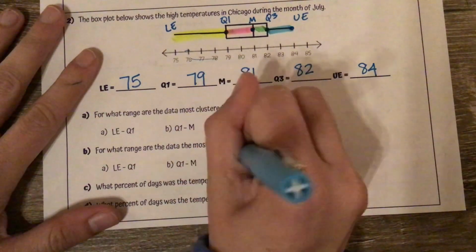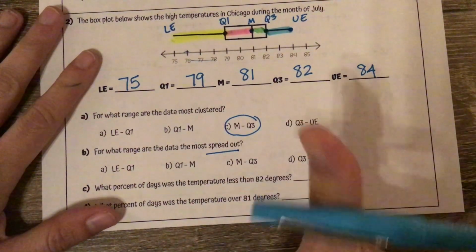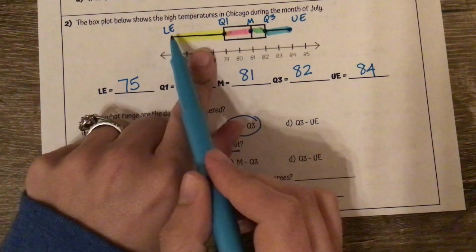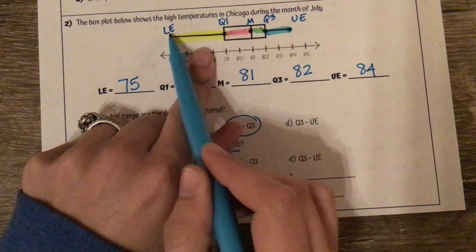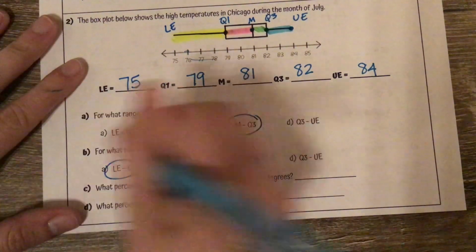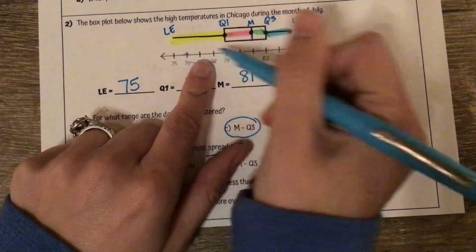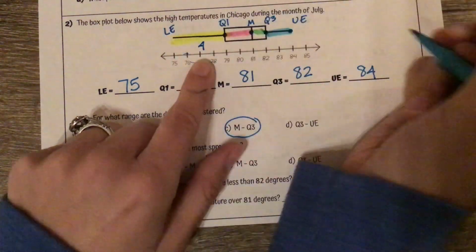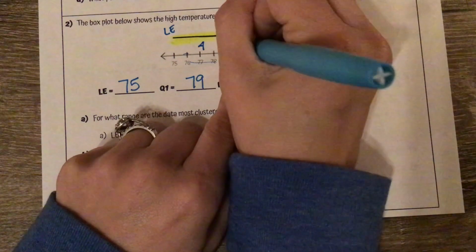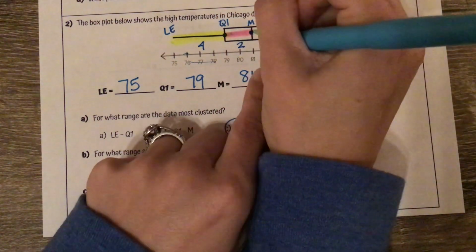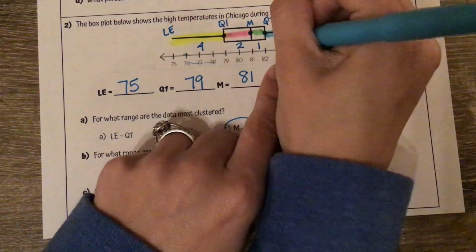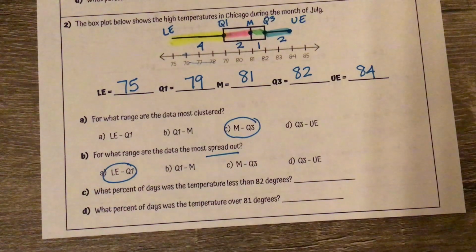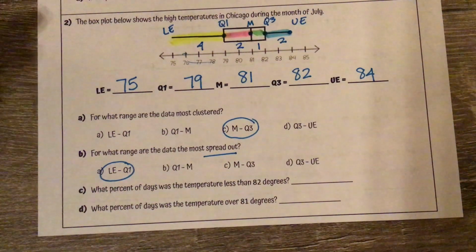Where is it the most spread out? So that's our widest range. Right here, this looks like the longest range, the lower extreme to the Q1. And if you measured, 75 to 79 is 4, 79 to 81 is 2, 81 to 82 is 1, and 82 to 84 is 2. So that matches.